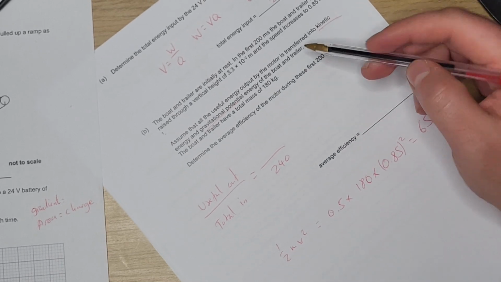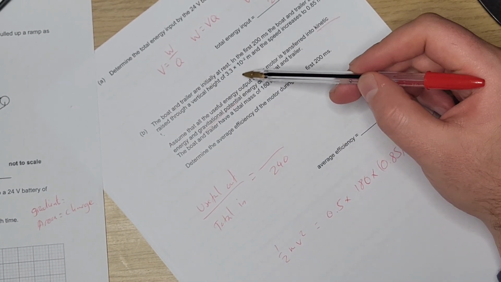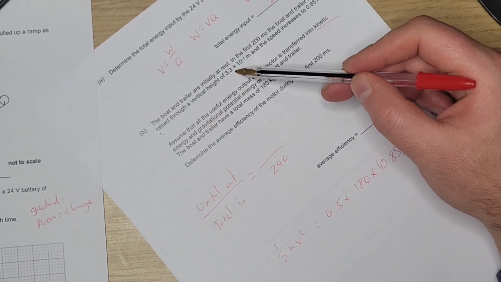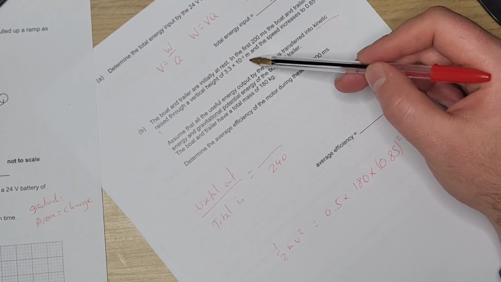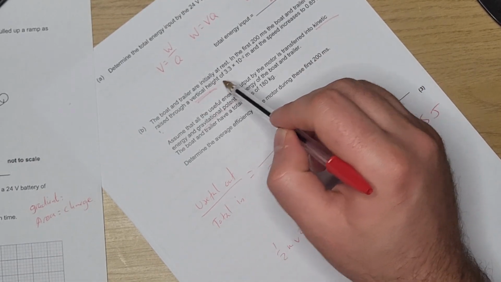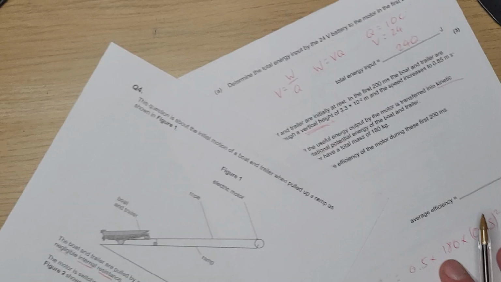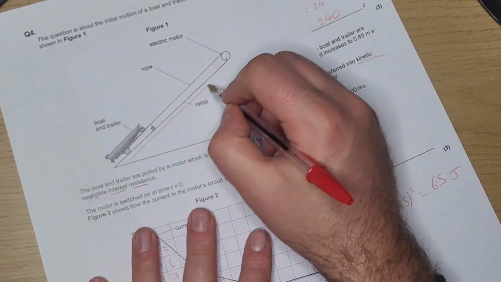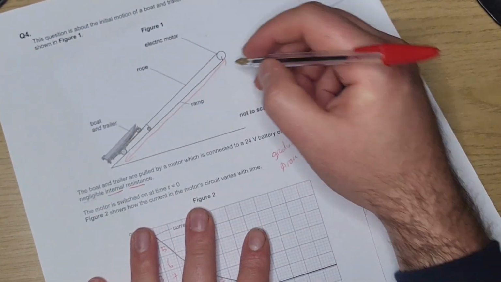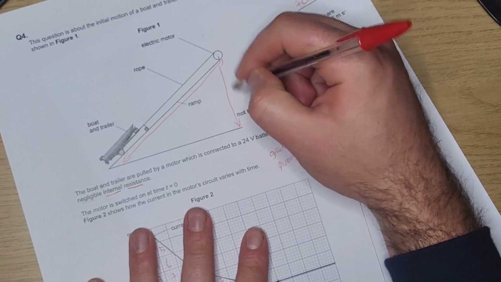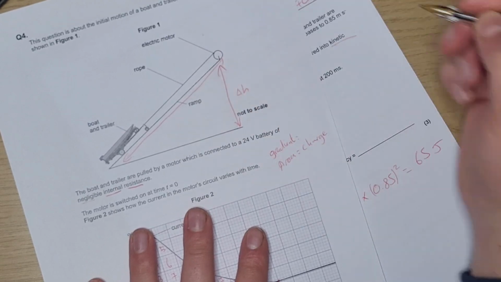The gravitational potential energy is the other useful store. Okay, so what have we done? We've gone up by 3.3 times 10 to the negative 2 meters through vertical heights. That's the height we're going to use, not the height of the ramp itself. So if you look at this, we wouldn't use this height for gravitational potential energy difference. We would use this one as our delta H, right?